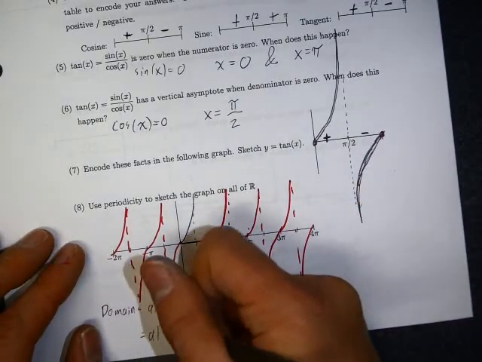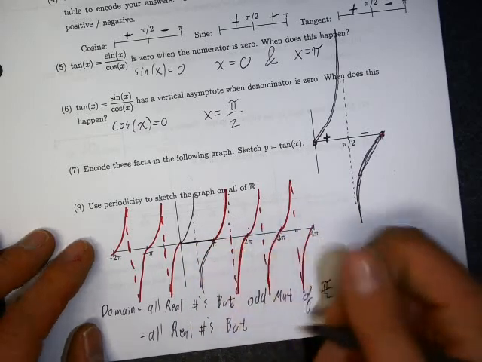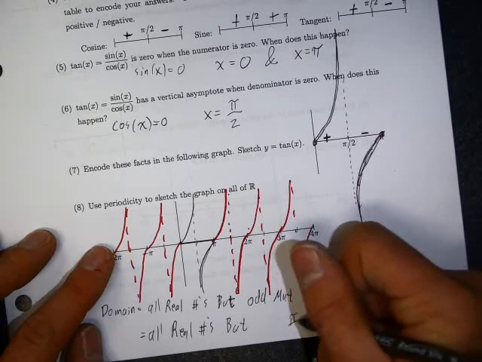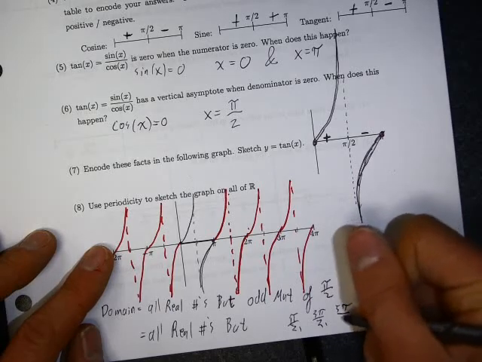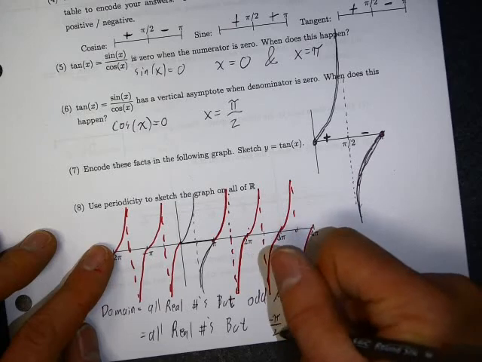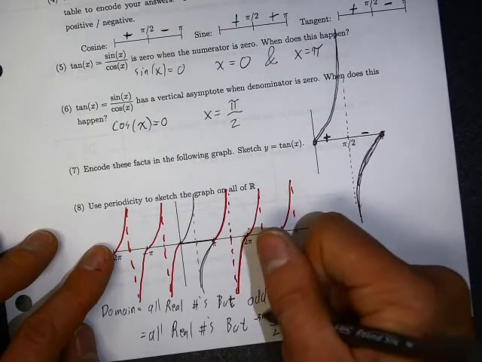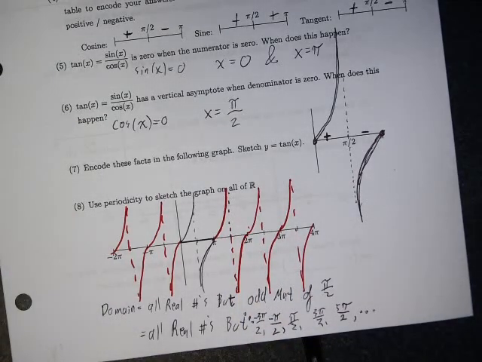Or maybe another way is all real numbers, but, and then we'll just start listing them. Pi over 2, 3 pi over 2, 5 pi over 2, and I'll never actually manage to stop, so at some point I'm just going to have to put ellipses. And maybe I'll put some on the other side, negative pi over 2, negative 3 pi over 2. And there are ellipses on that side too. People feel okay about that? Right, so the domain is everything except for the vertical asymptotes. What's the range of tangent?